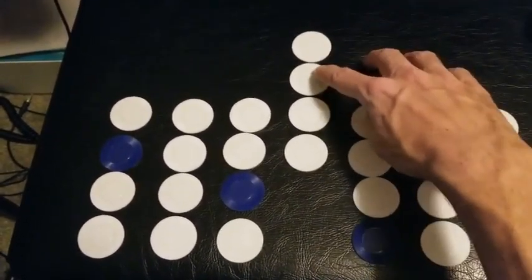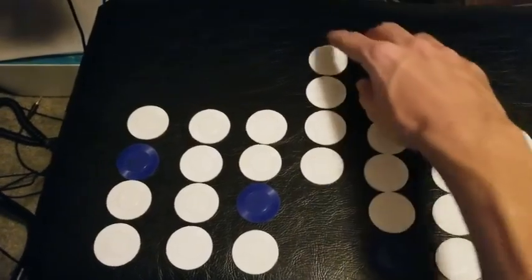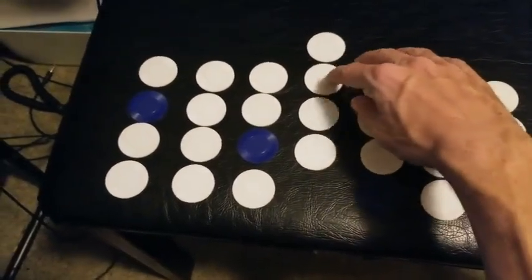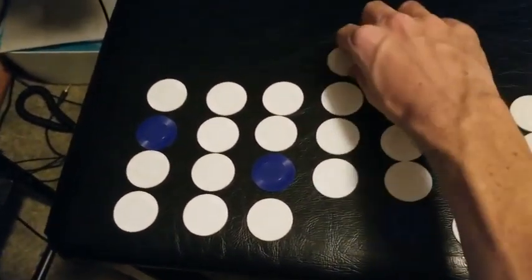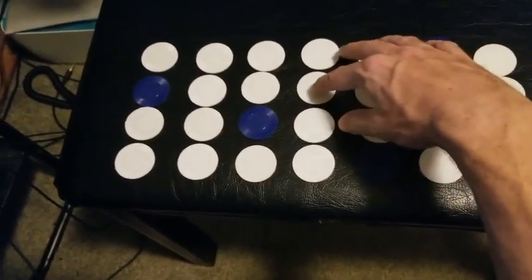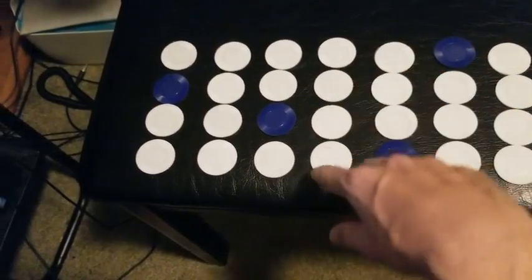The third: G, E, D, B. The root: E, D, B, G. The seventh: D, B, G, E.